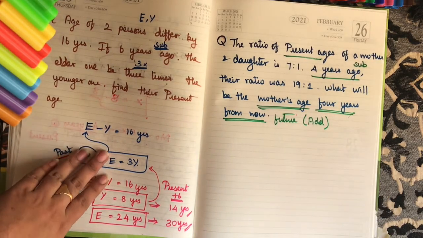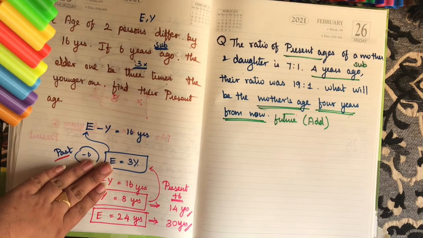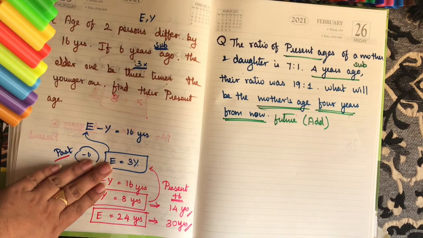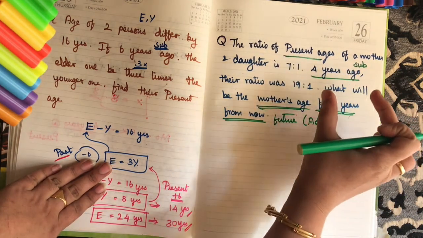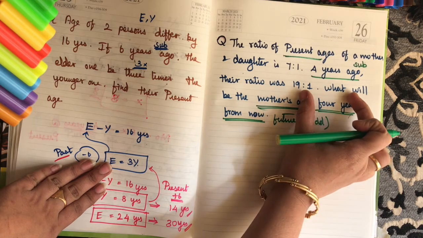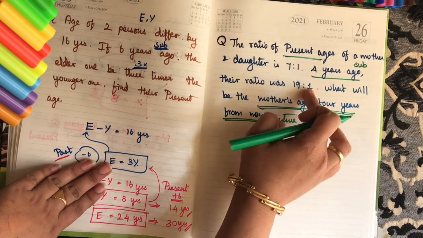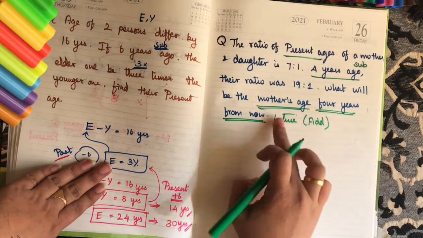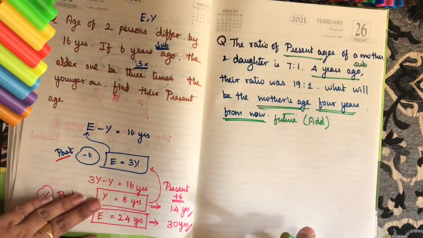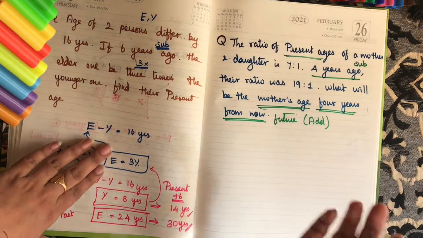So don't get confused in the questions. You can easily get the information once you clearly understand that. They have given the present age and they have given the past. So first you need to find this. After that, just add whatever years they have given to the present age and you will easily get the future.